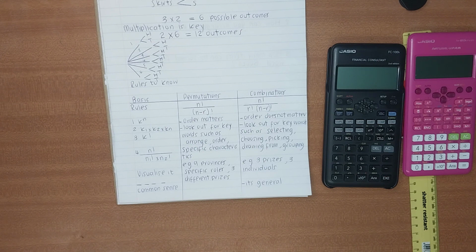So when we are looking at the basic rules, this is where you need to use your common sense. This is where you need to visualize what is happening, right? This is where you need to draw your lines. This is where you need to draw your boxes, right? So I'm not going to explain the rules, but I'm going to explain how you need to visualize it, how you need to draw the lines, right?